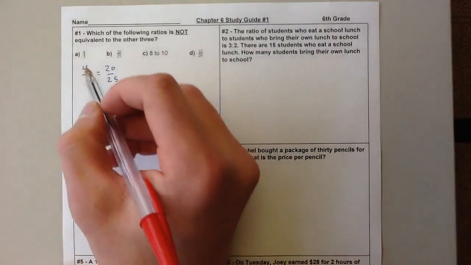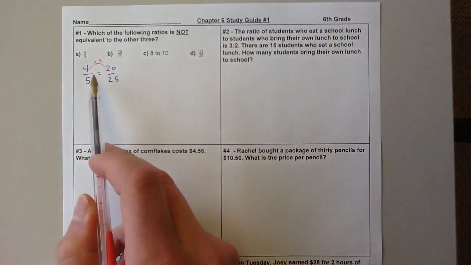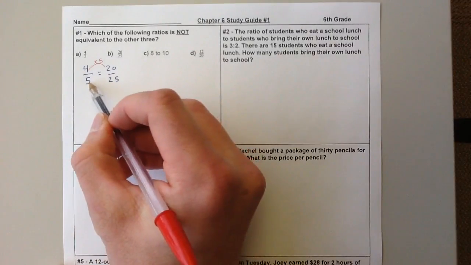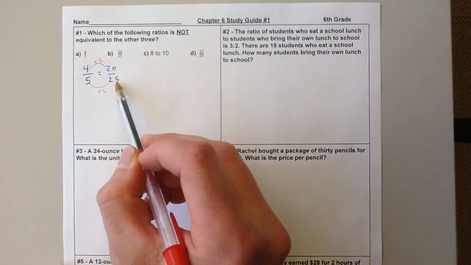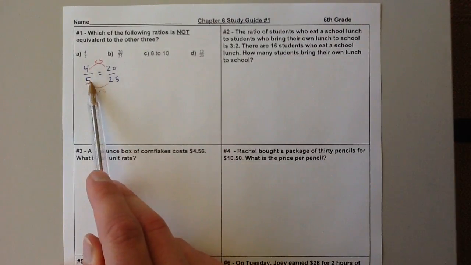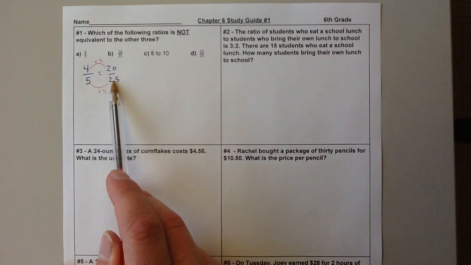Well, if I look on the top, I know that 4 times 5 would give me 20. And so if it's equivalent, I can multiply by 5 on the bottom, and it should be true. Is 5 times 5 25? Yes, it is. And so here we can see that 4 to 5 is equivalent to 20 to 25. All right, so A and B are equivalent.